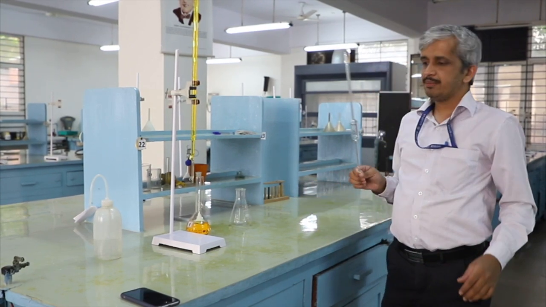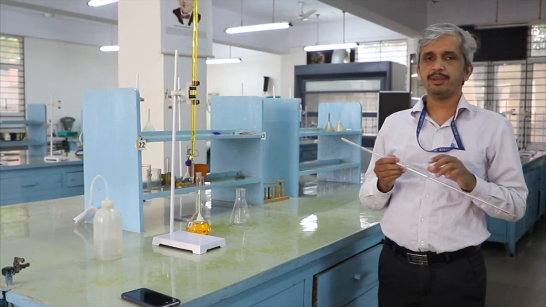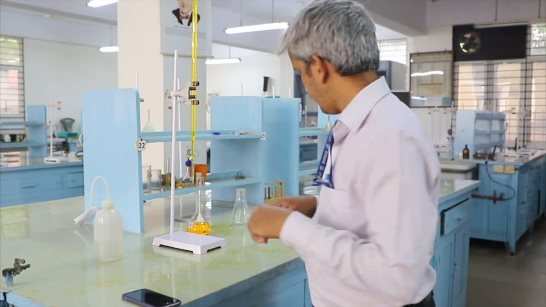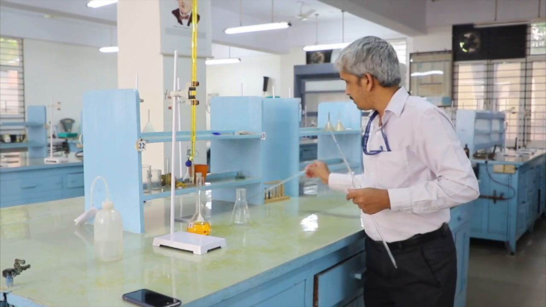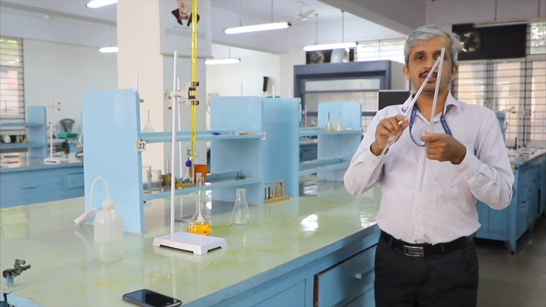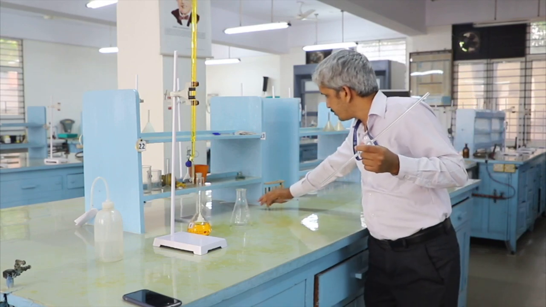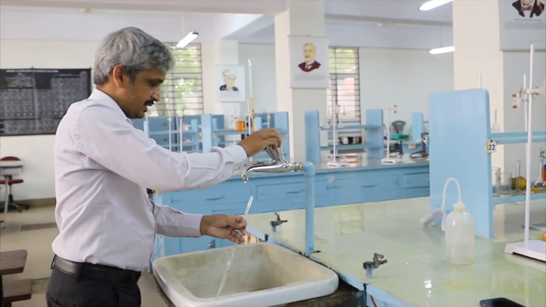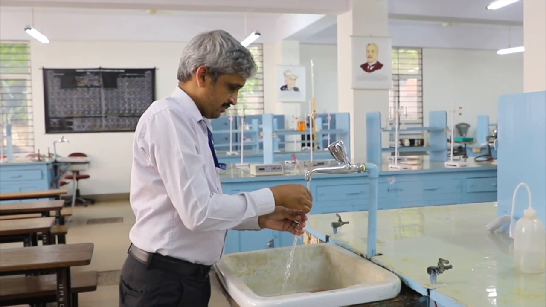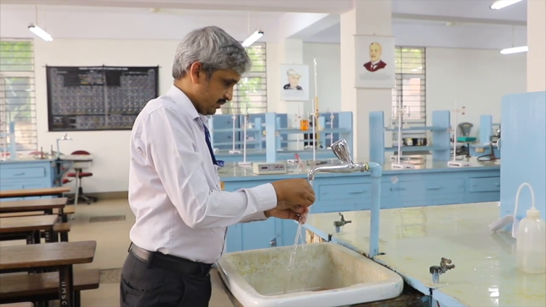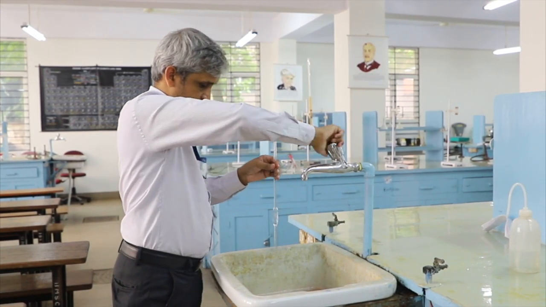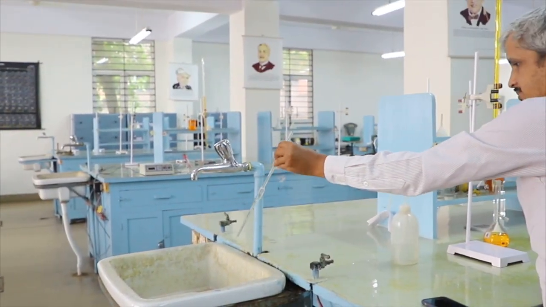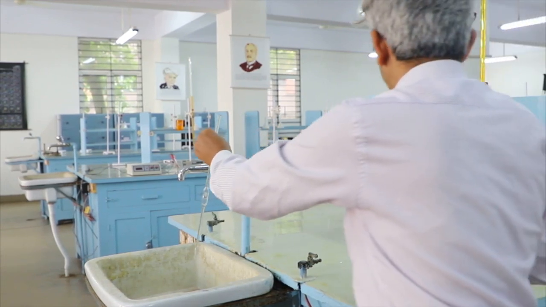And while using a pipette, the pipette first should be washed with tap water. I am going to demonstrate the 10 ml pipette. Exactly the same thing can be followed for a 25 ml pipette. So it can be washed in tap water like this, and should be rinsed with distilled water.